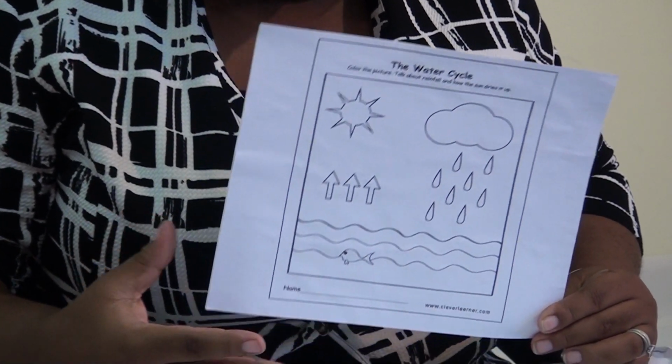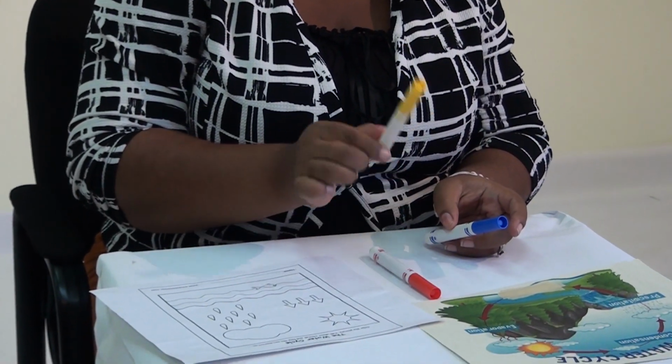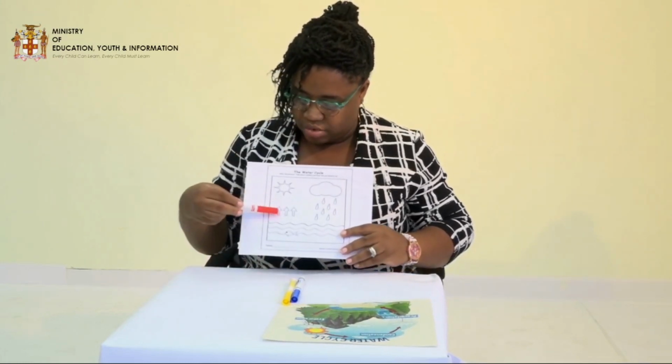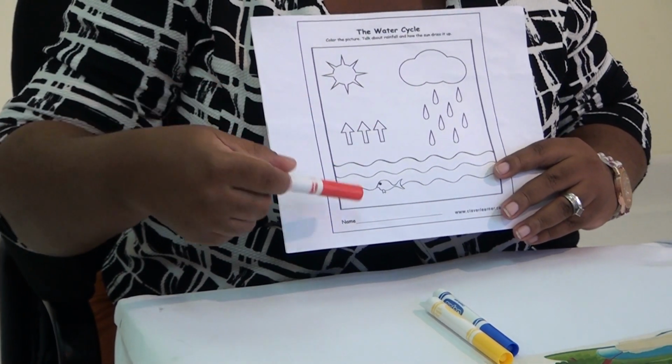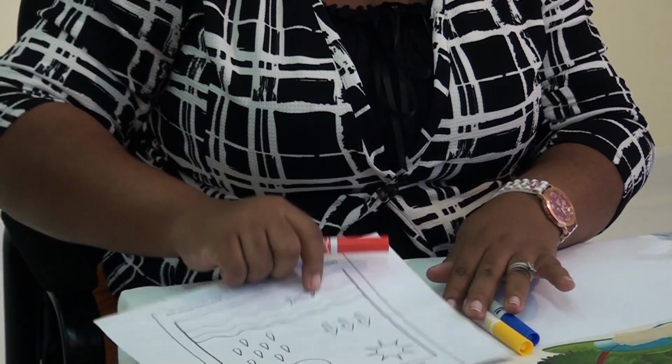So I have 3 colors on my table. I have blue, I have yellow, and I have red. You may be wondering, what's Auntie Stacy going to do with the red? Don't worry, you're going to see. All right, let's do the red first. So we're going to color our arrows, showing how the water goes up to the sky. All right, so let me color.